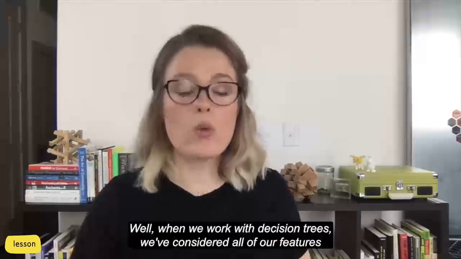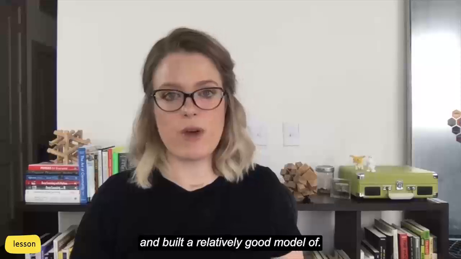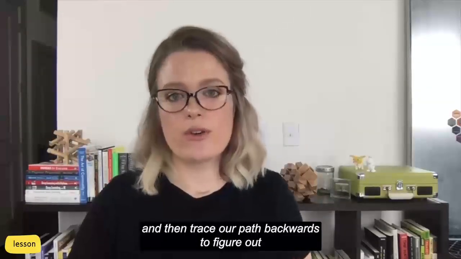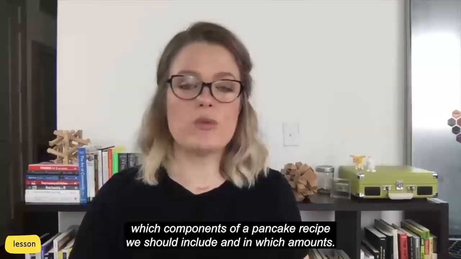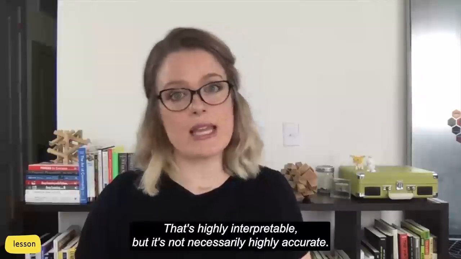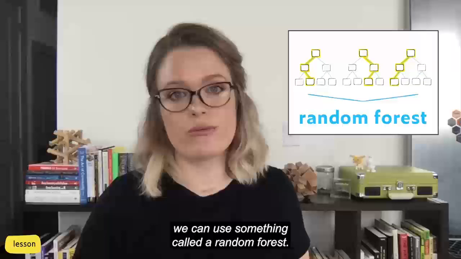So what happened? Well, when we work with decision trees, we've considered all of our features and built a relatively good model that lets us look at the value in a leaf and then trace our path backwards to figure out which components of the pancake recipe we should include and in which amounts. And that's great. That's highly interpretable, but it's not necessarily highly accurate. If we want to increase the prediction accuracy of our model, we can use something called a random forest.